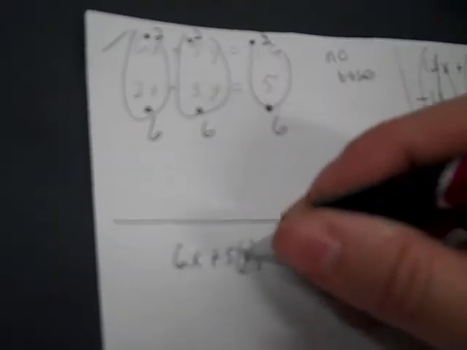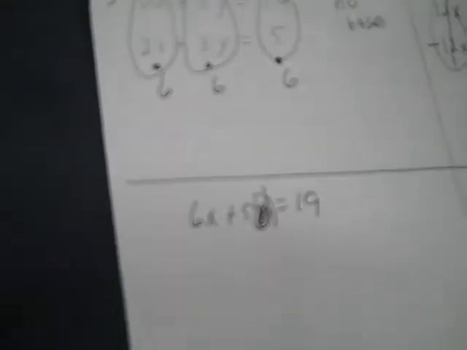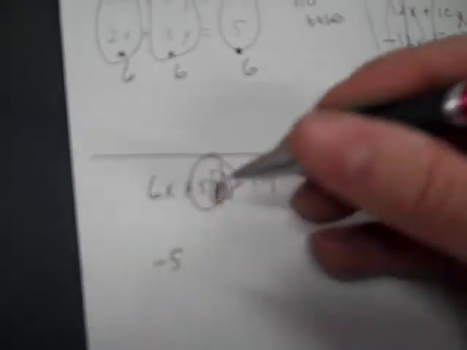So then I dot and then divide both sides by negative 8. And that's going to be negative 1. And that's your answer for y. Now that we have our answer for y, cross that out and put negative 1. So it's 6x plus 5 times negative 1 equals 19. So I take 5 times negative 1, that's negative 5.